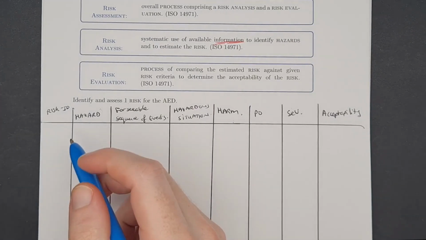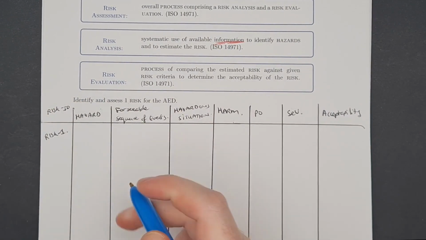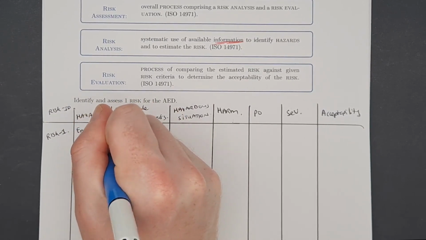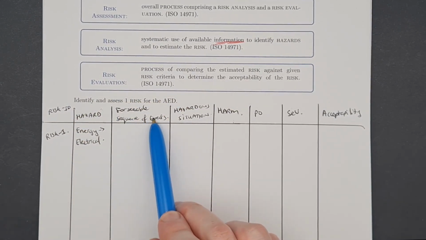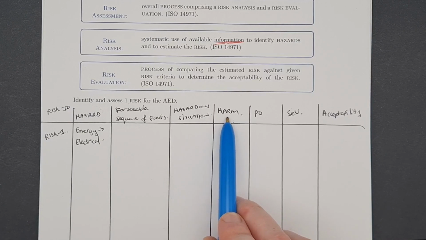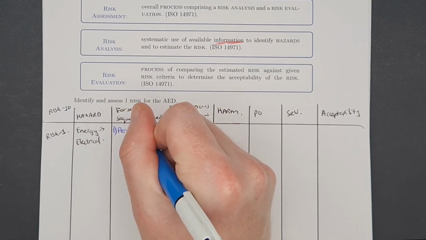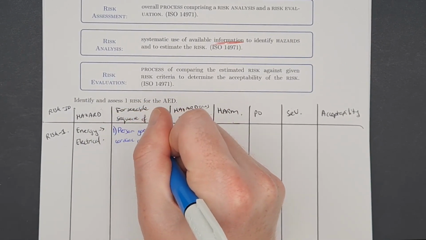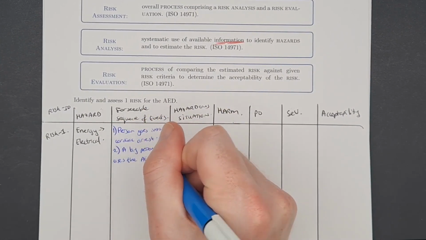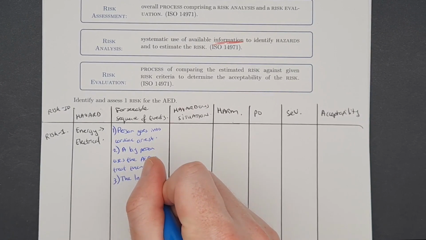So let's now work through a quick example to get a better understanding of what this is. If we were starting this process, we would start with risk number 1, and our hazard here is energy, and let's say it's electrical energy. Now we ask, what is a foreseeable sequence of events that could lead to the hazard of electrical energy inducing harm? What we could say is: number 1, a person goes into cardiac arrest. Number 2, a layperson uses the AED to treat them. 3, they touch the electronics or cable or patient during pulse delivery. 4, the layperson receives an electric shock.